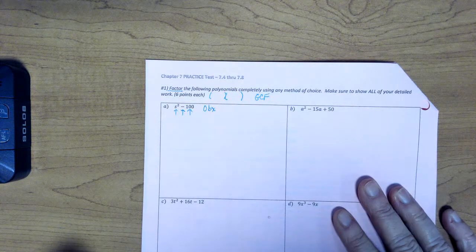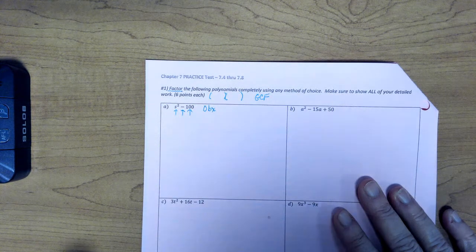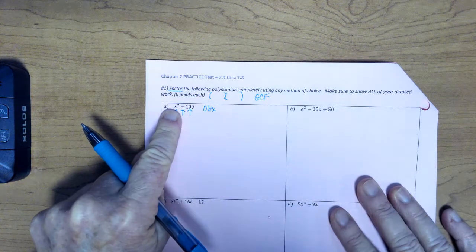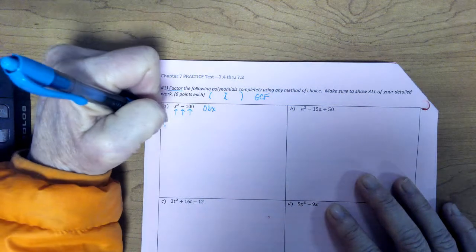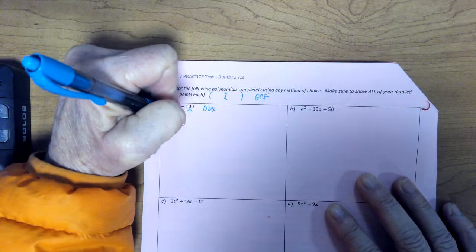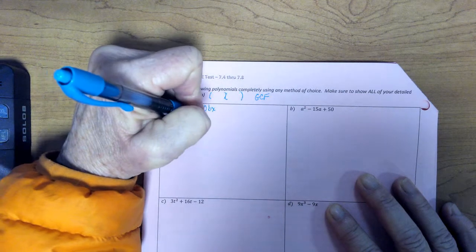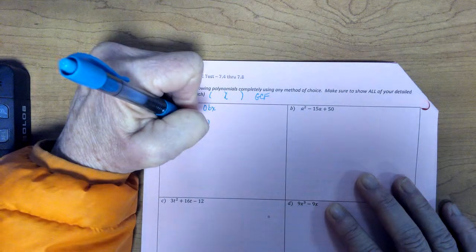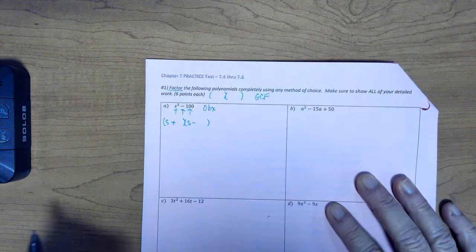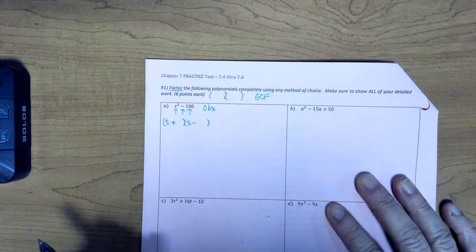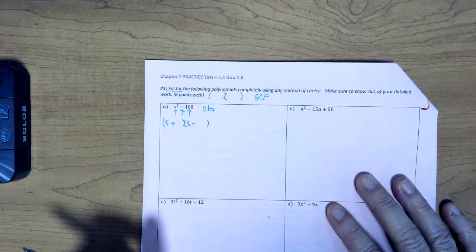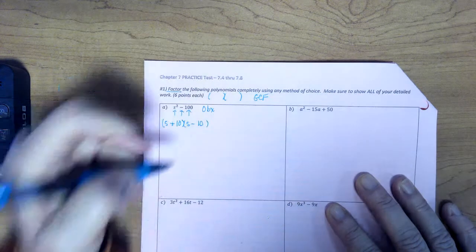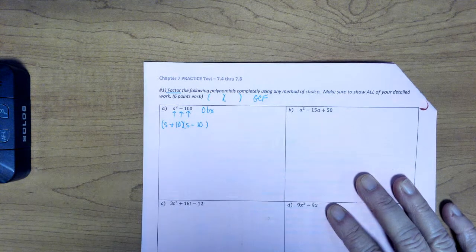So how do I get to a 0bx? I have a plus minus situation. I'm going to take the 2 letters that make up the s squared, which is s, and I know s times s is s squared, and my plus minus, because I have a 0 middle term. Now I'm looking for the 2 numbers that make up the perfect square of 100, and that is plus 10 and minus 10. So those are my 2 factors, s plus 10, s minus 10.